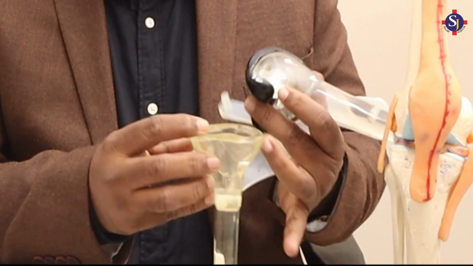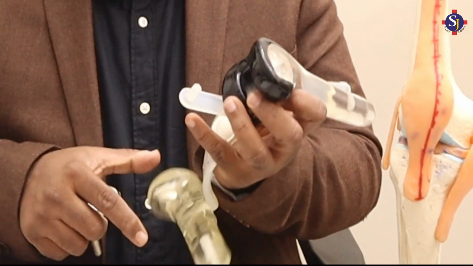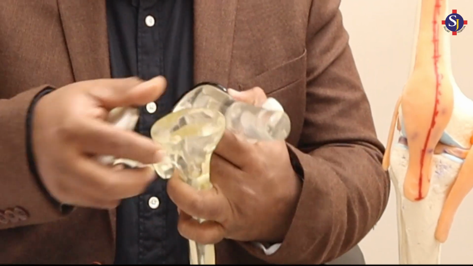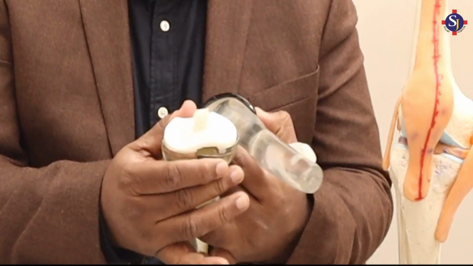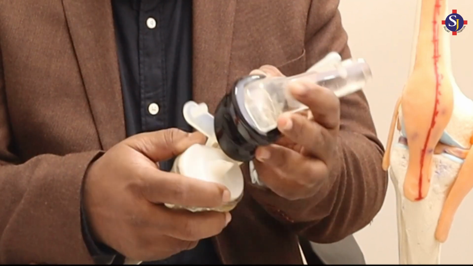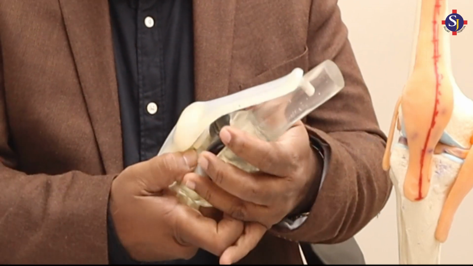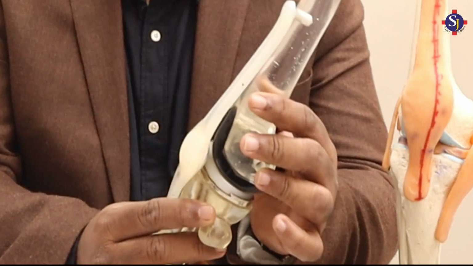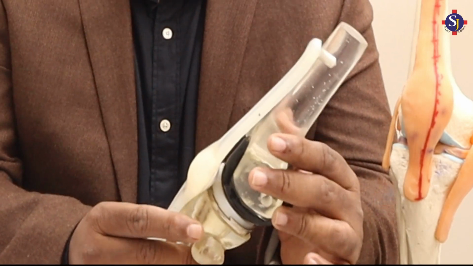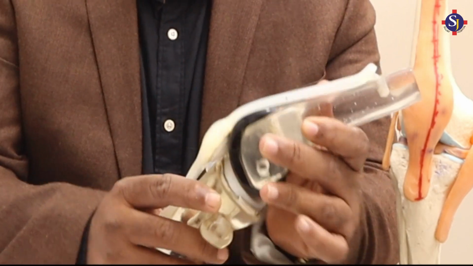Similarly, we put another cap on the lower bone with a plastic, and this articulates perfectly with the upper bone. It is designed to articulate perfectly with the upper bone, and when it does that, you get perfect movement.